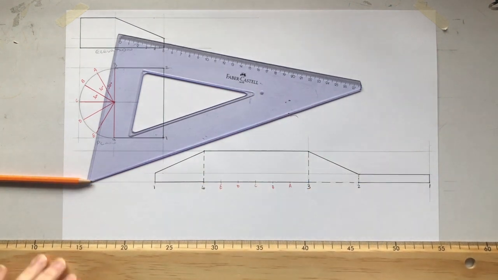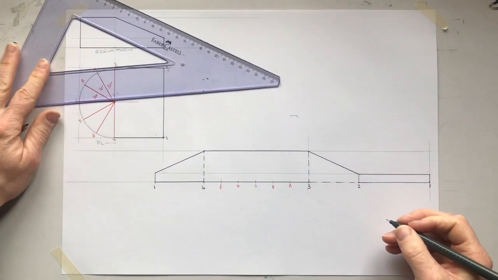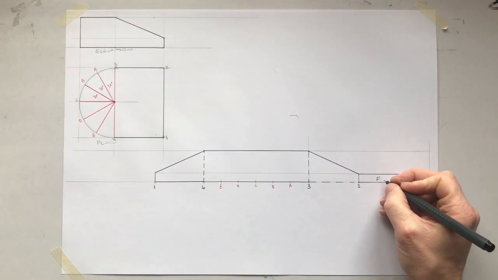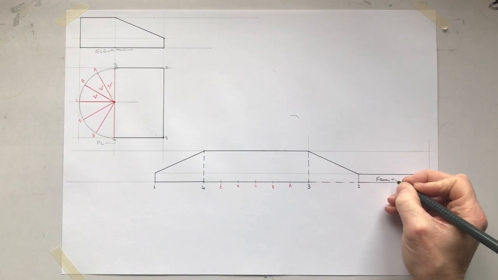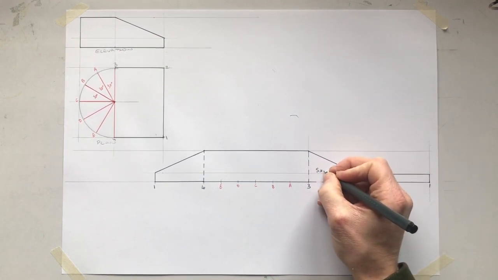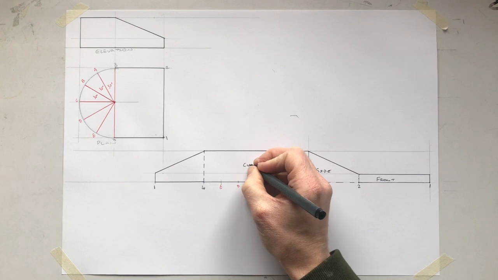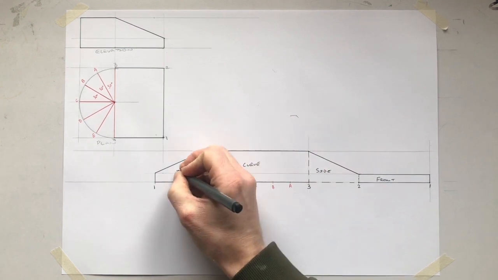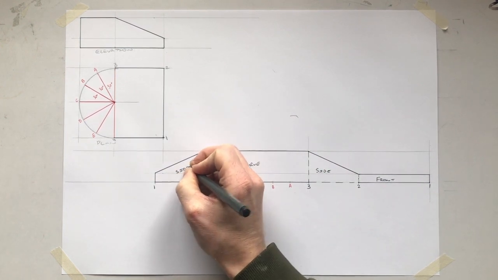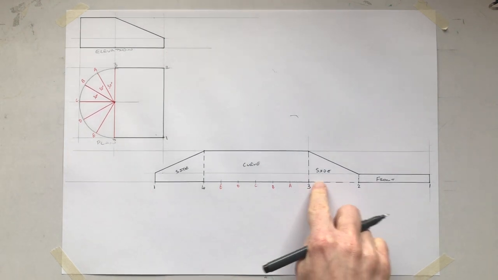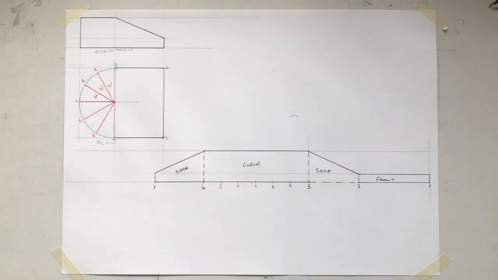Okay, so if we were just to go and label this then, we've got the front here. Okay, so that is the front. We've got the side. We've got the curve. And we've got the opposite side. So our development is nearly done. Our last thing to do is to do the base on it here.